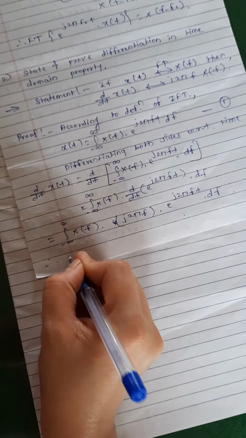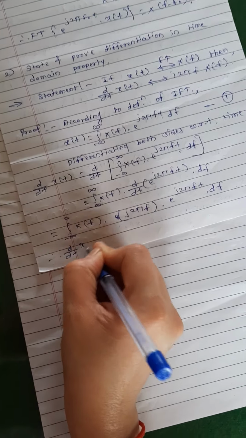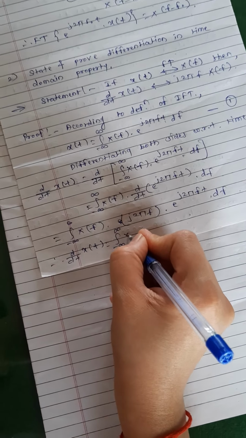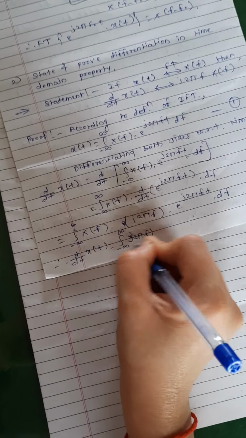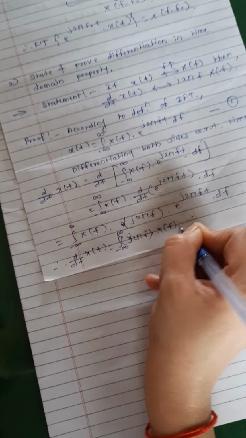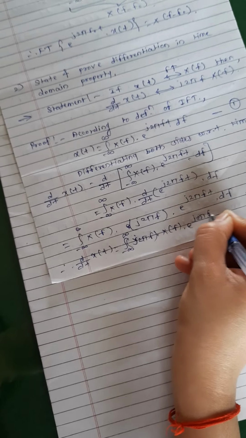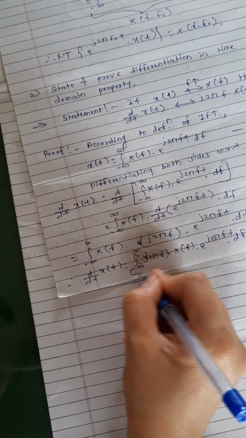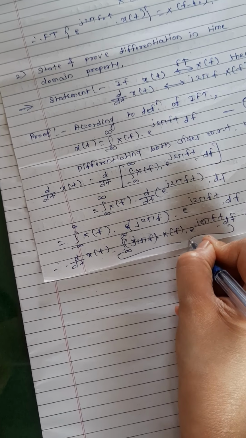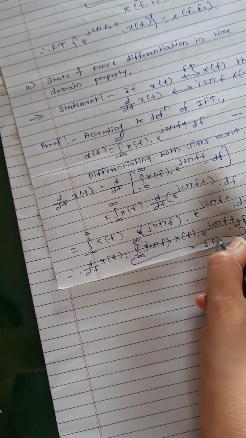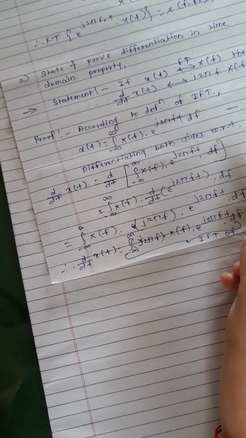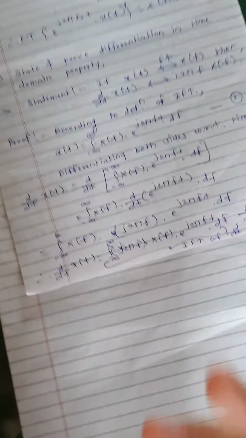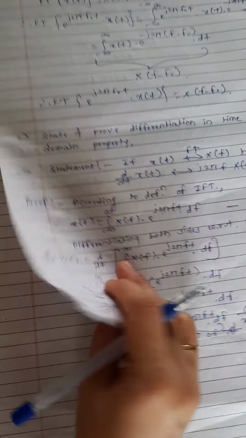Therefore d by dt of x of t is equal to integral from minus infinity to infinity j2 pi f X of f e raised to j2 pi f t df. This is equation number 2. Now this is the inverse Fourier transform of d by dt of x of t.